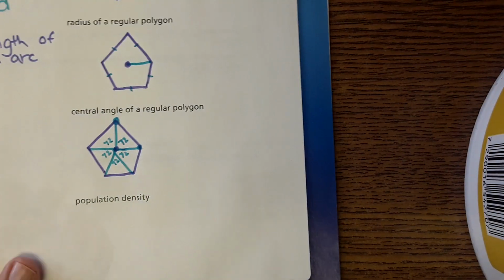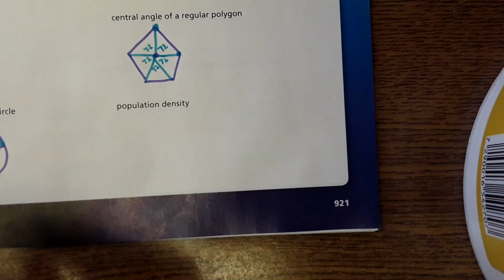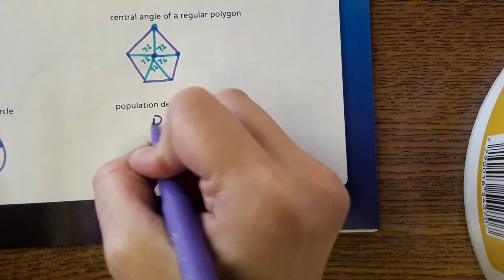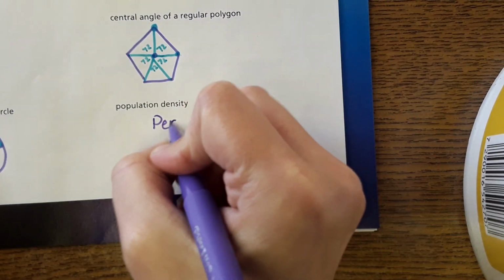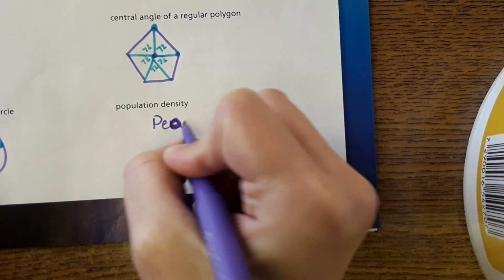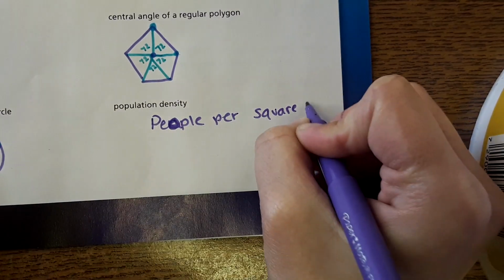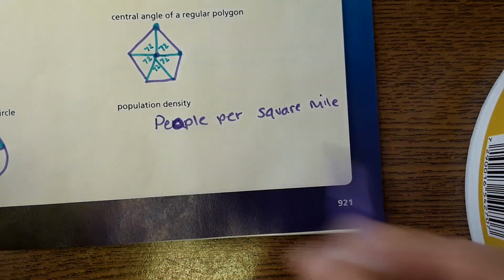Okay. Population density. This is something that's coming up in this chapter as well, something a little bit more real world. Population density is a ratio. People, wait, why can't I spell people? People per, usually square mile, but per any unit that you're looking for.